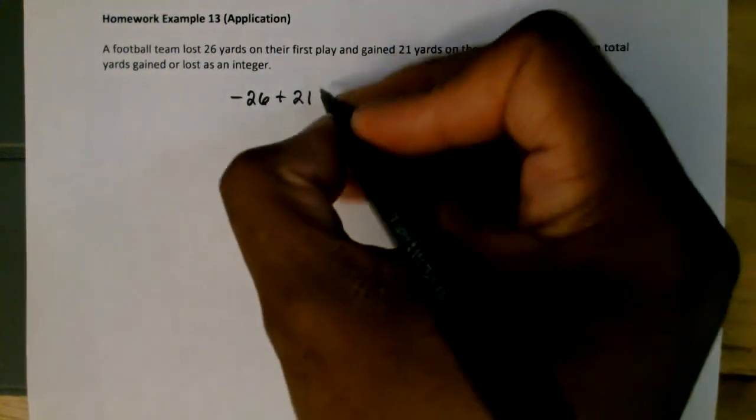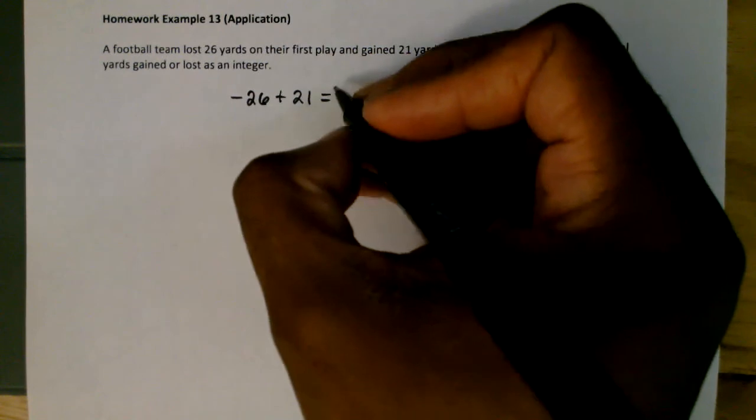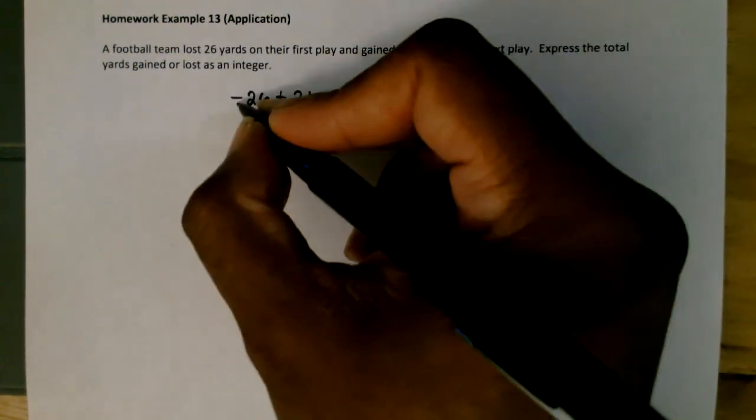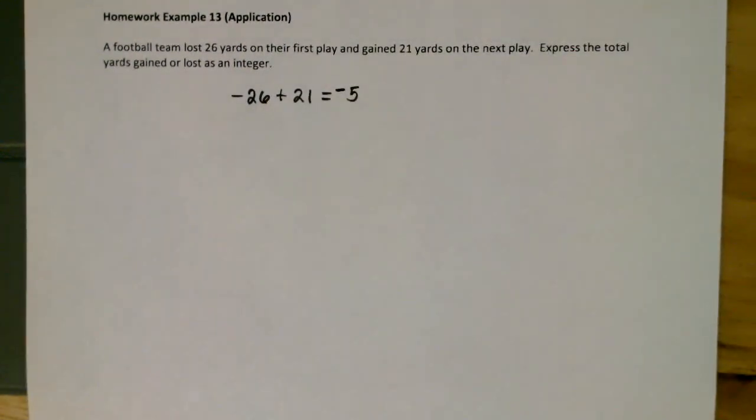We're adding two integers with different signs. So we subtract 21 from 26, that will leave us with 5. 26 is the larger absolute value and it's negative, so we give that answer that sign, negative 5. So in other words, the football team on 2 plays lost 5 yards on 2 plays.